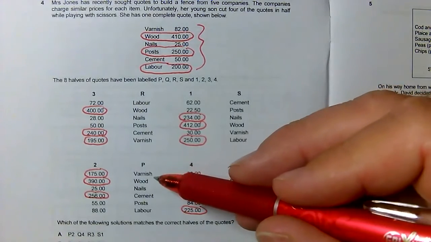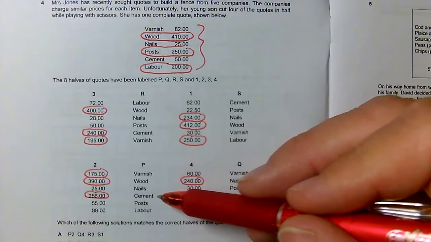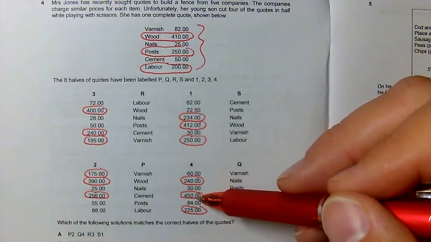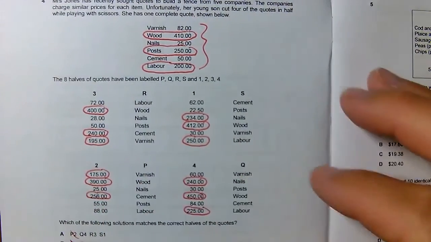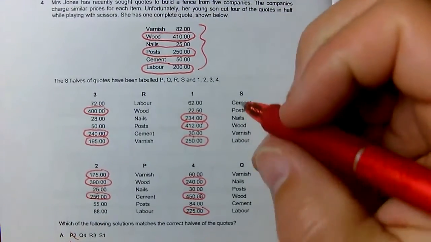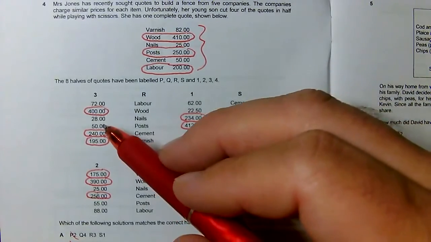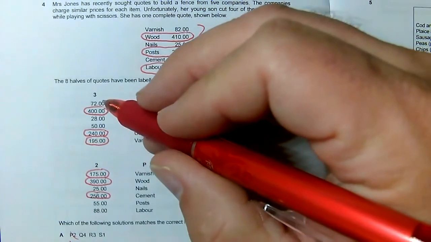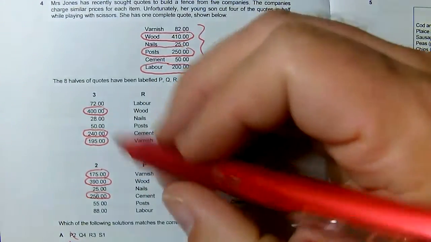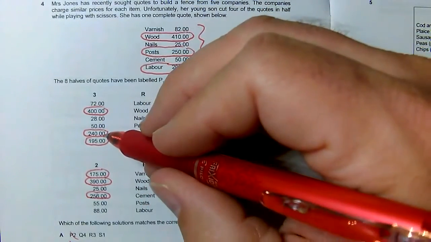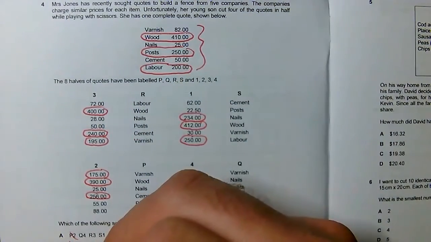So here's 4. All right. We got varnish, which is a low one, wood, which is a high one, nails, which is low, cement, which was low. Oh, this one's high. Doesn't work. So I already got those 2 don't really match. Go down to P3. Let's try P and 3. All right, well, we got varnish, which was low, wood, which was high. That's good. Nails, which was low, cement, which was low, posts, which is high, and labor, which is high. Right now, P and 3, that's looking pretty good.